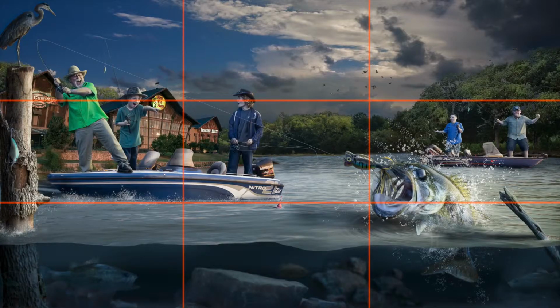Okay. So moving on to my Bass Pro Fishing composite. This is another composite I believe follows the rule of thirds, as the fish coming out of the water is really very close to that bottom right point of interest. The lure there is right on that vertical rule of thirds line.